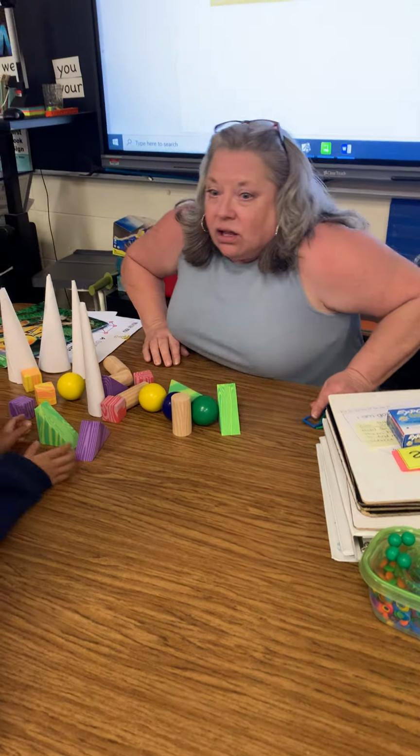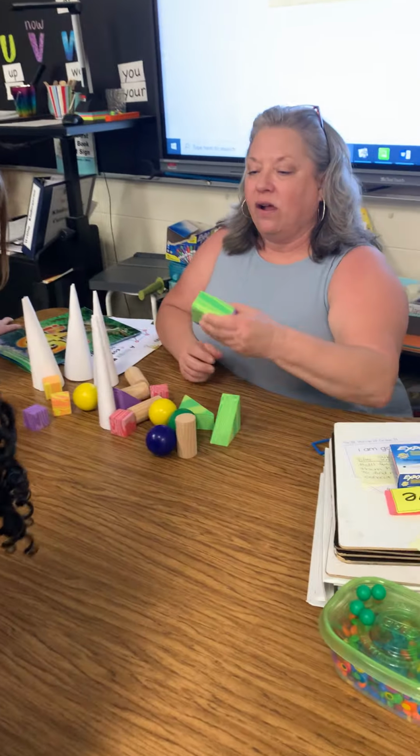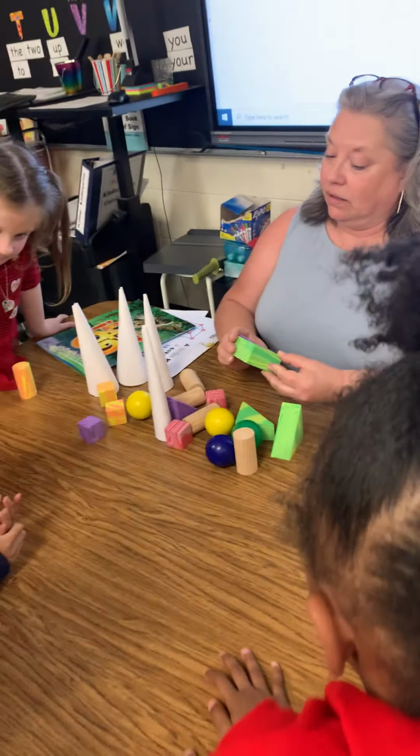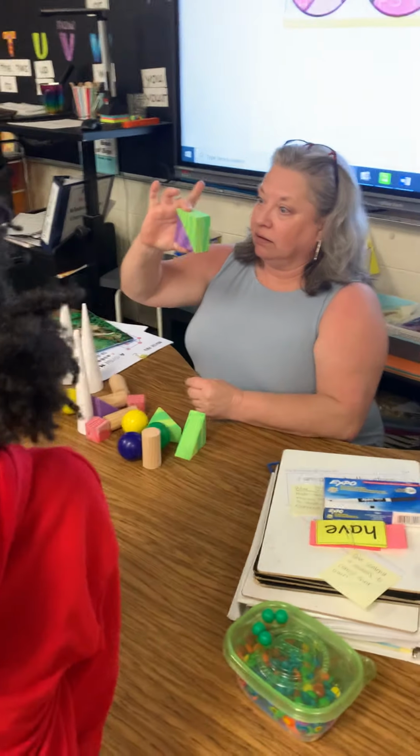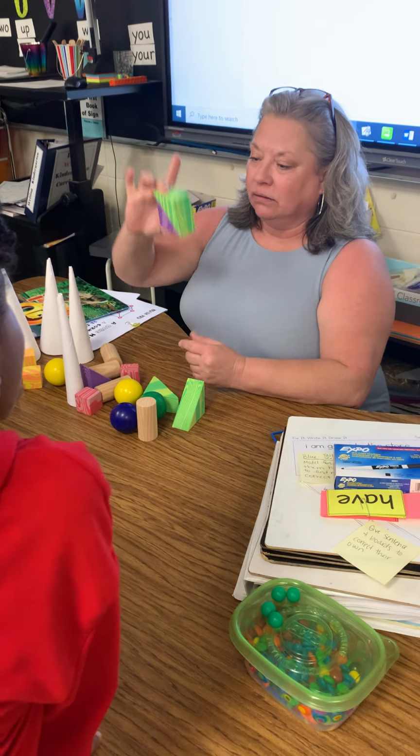Kinsley. Are you in that first one? Go sit down. I make a hexagon. No, what is that? It's two triangles and they made a square.